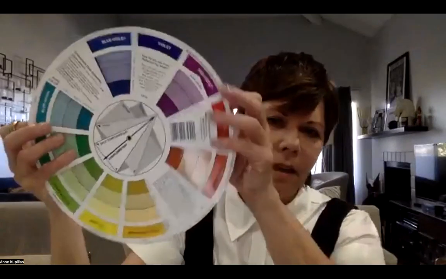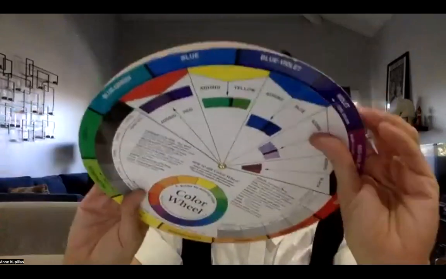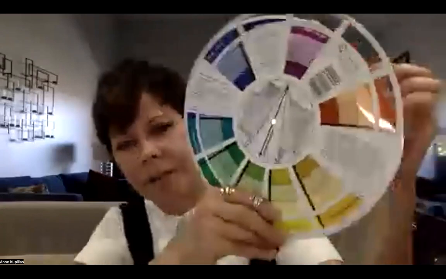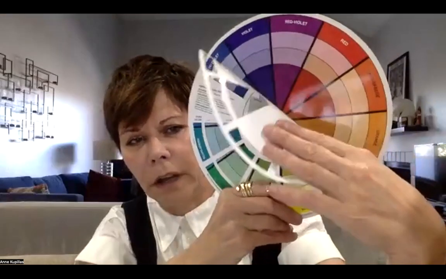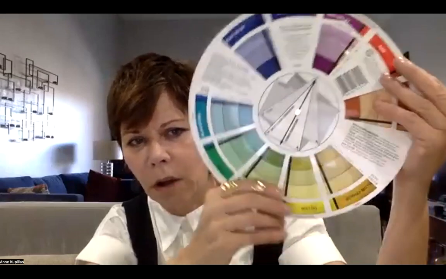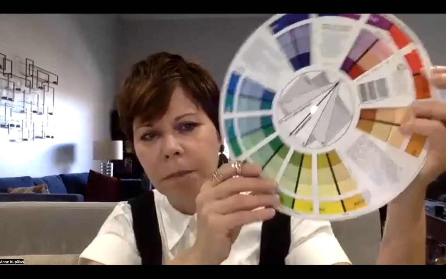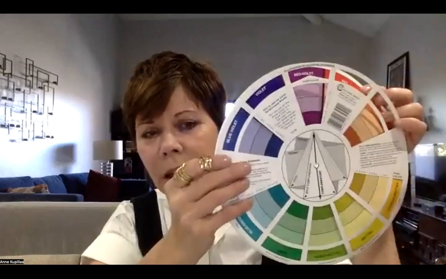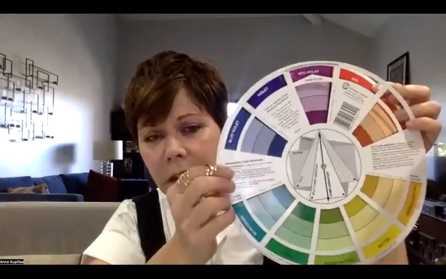And that's what this side of the color wheel does for you. This side of the color wheel is tint, tone, and shade of every color. Now they're only giving you three. They're not going all the way to black, nor are they going all the way to white. But this color wheel is a good starting point for seeing value in individual colors.